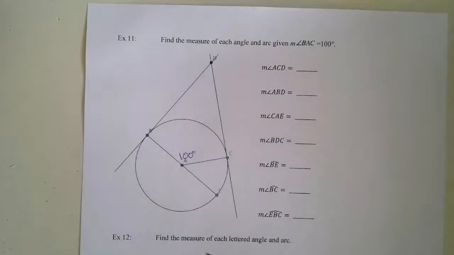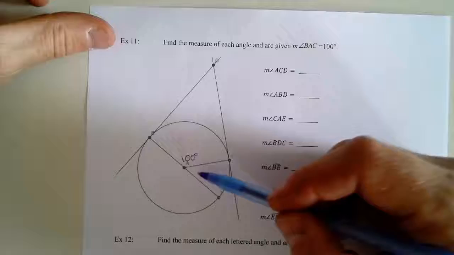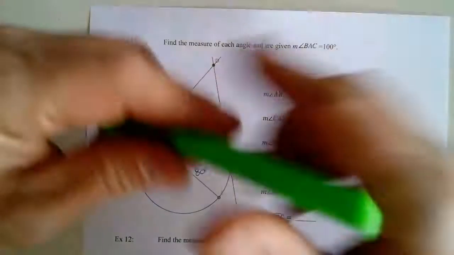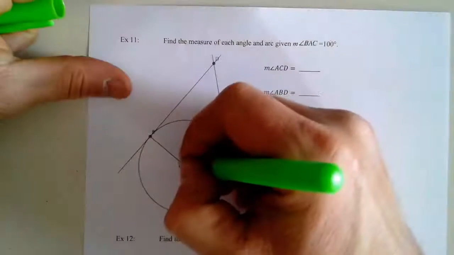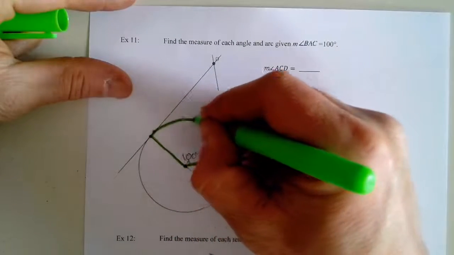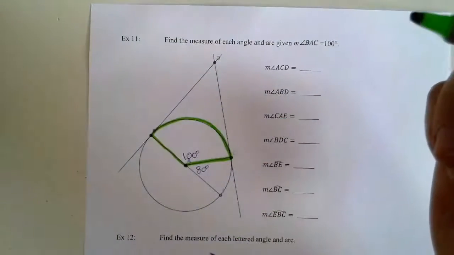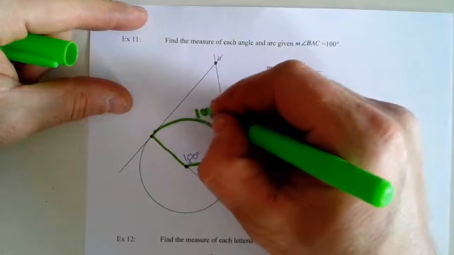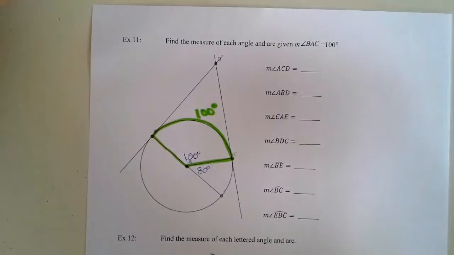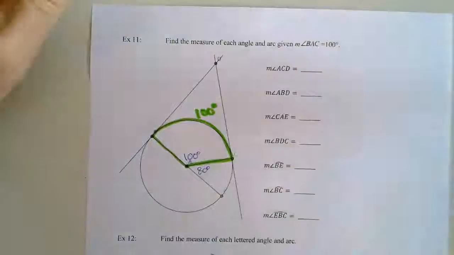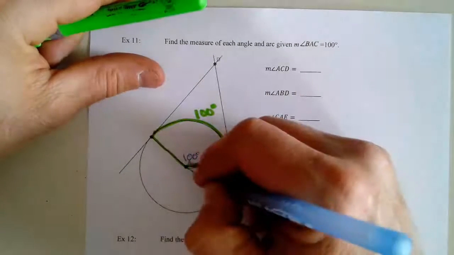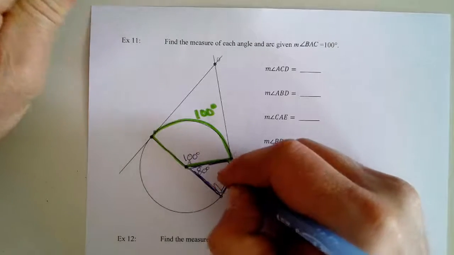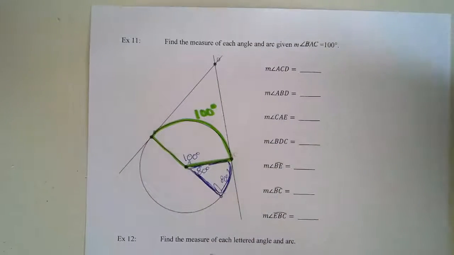Well, first thing I see is if that's 100, this is going to be 80 over there. So I'll fill that in. If I trace my angle, I can see this angle opens up to this arc. Question: is it an inscribed angle or is it a central angle? Well, it's a central angle. Central angles equal the arc, so that's 80. I see that this angle right here is 80 degrees, and it opens up to this arc right here, so that arc is 80 degrees. So I'm on my way. I can start to fill in some measurements.